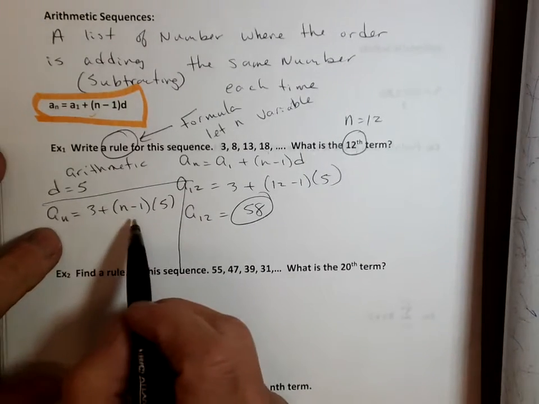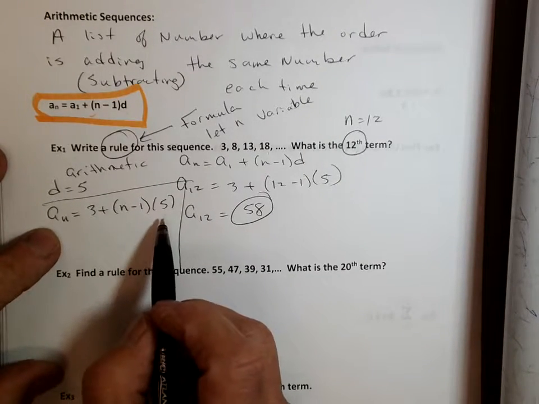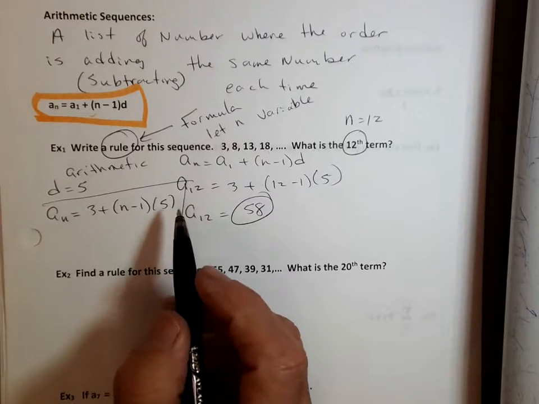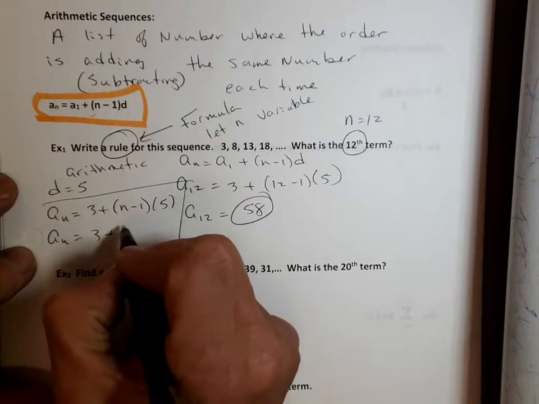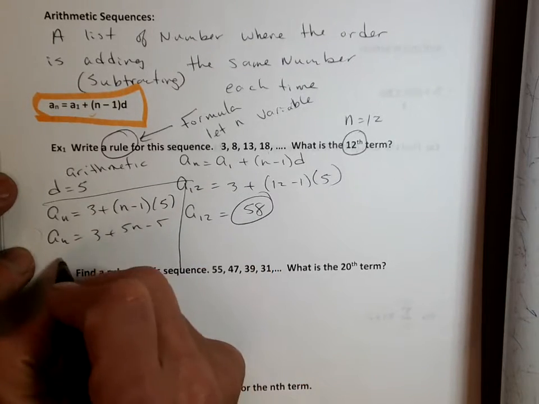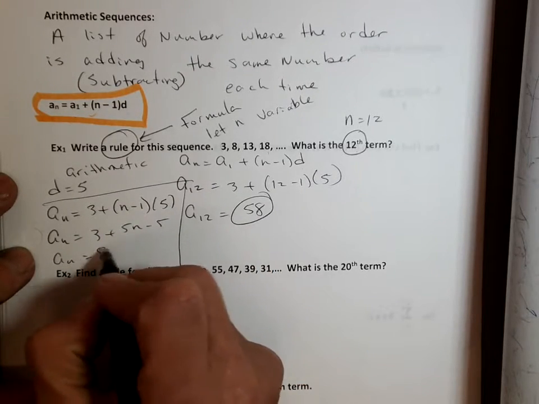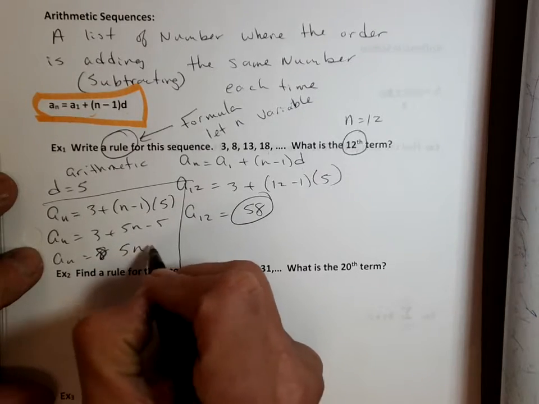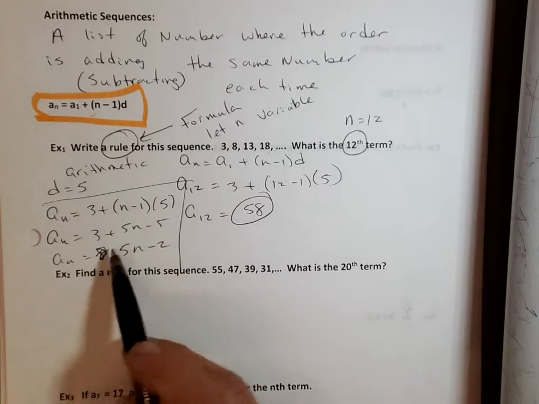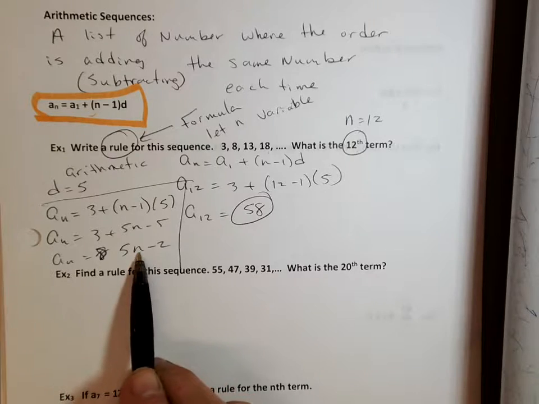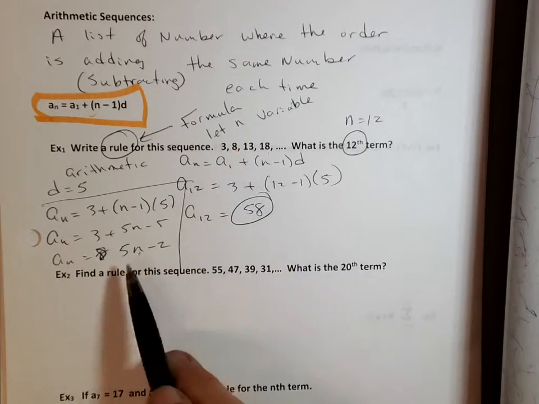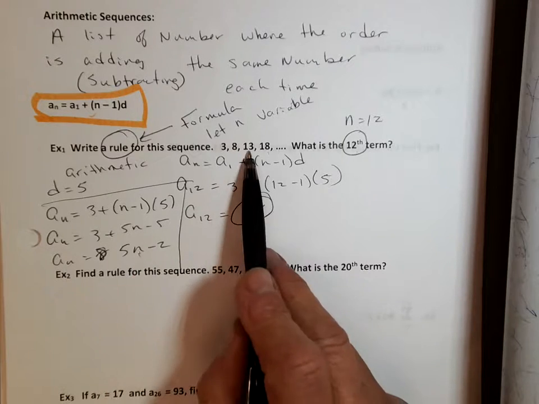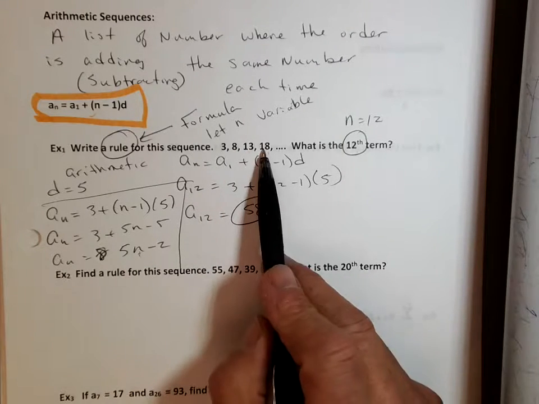So this is correct, and it will work, but I'm just going to simplify because I like a simpler version of it. A of n equals 3 plus 5n minus 5. A of n equals 8, oh, not 8, my bad, 5n minus 2. So again, if I plug in 1, I will get 3. If I plug in 2, I will get 8. If I plug in 3, I will get 13. If I plug in 4, I will get 18.